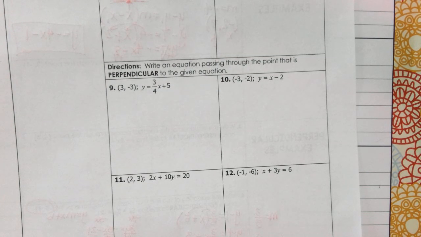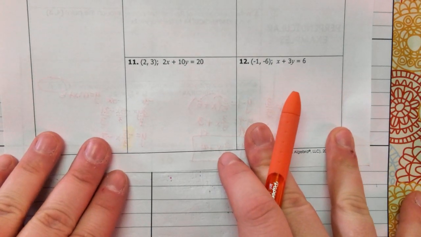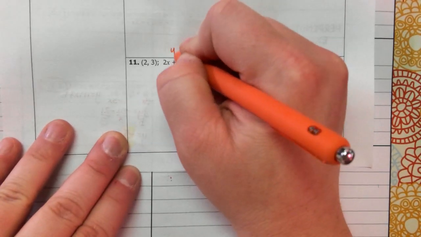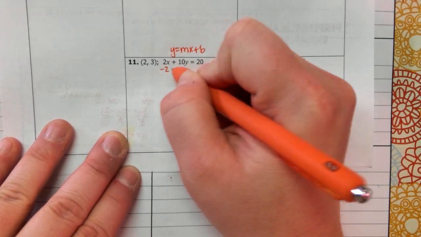Let's do number 11. It says that it wants a perpendicular line. Okay? So we're going to do perpendicular again. We need y equals, so minus 2x from both sides.